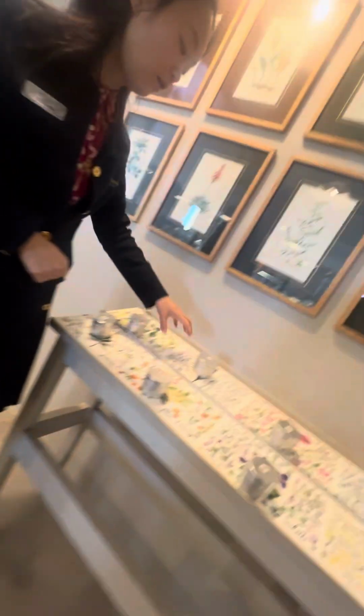Okay, and here is our library. You can see here we analyze the purity, the density, and also the color and the smell. And also we analyze the molecules in the essential oil, because we need to control the quality of each raw material. And here you can try to smell what they are.